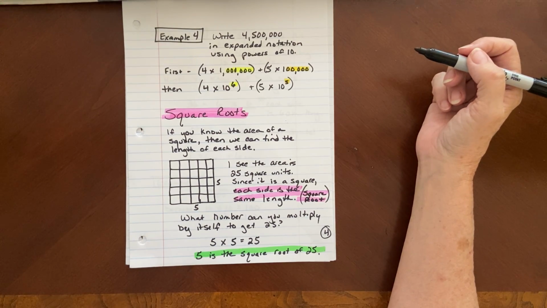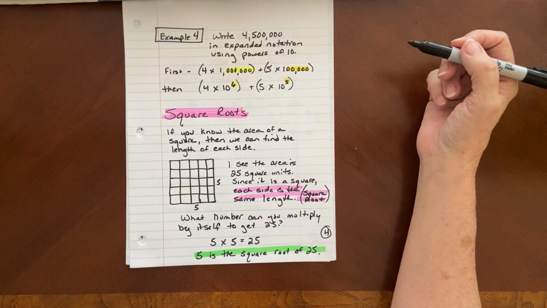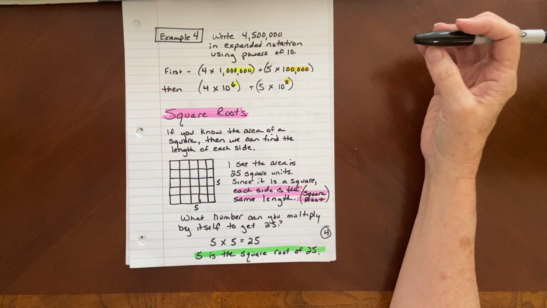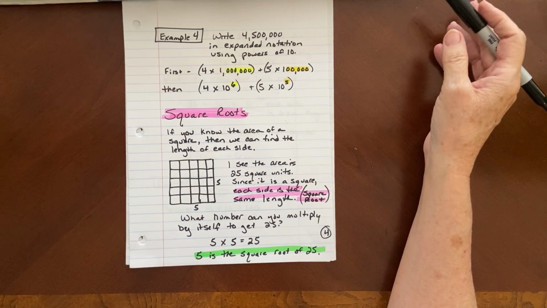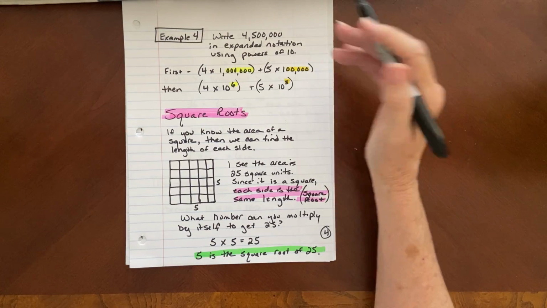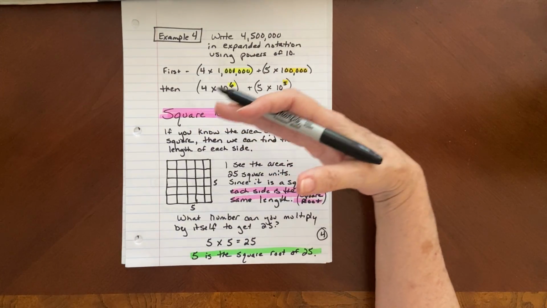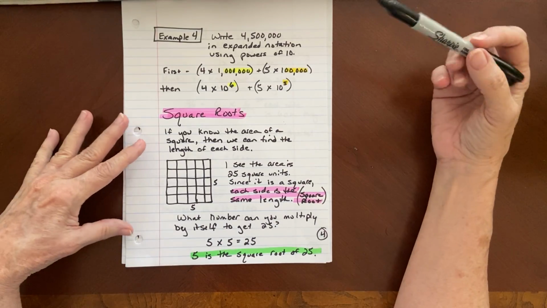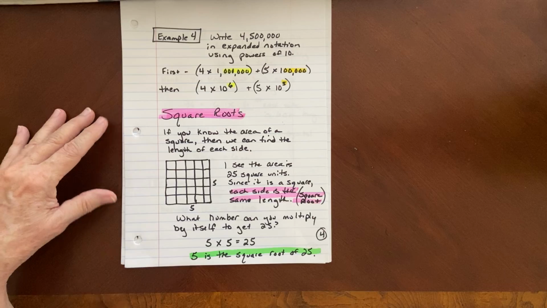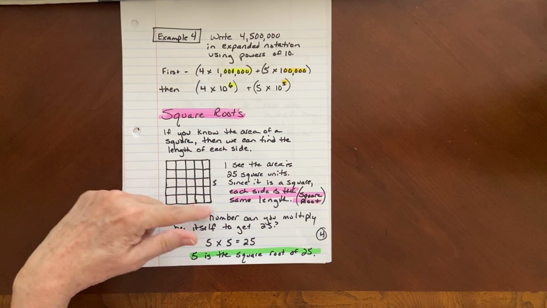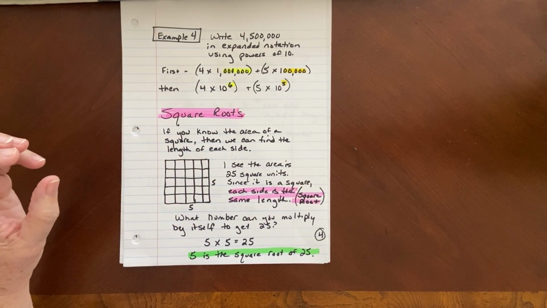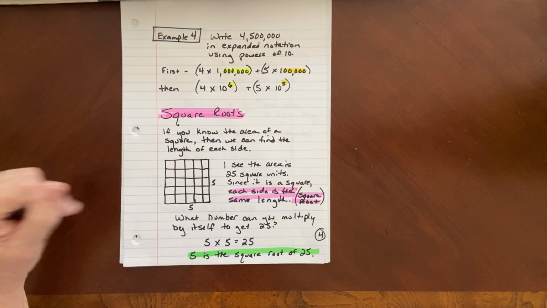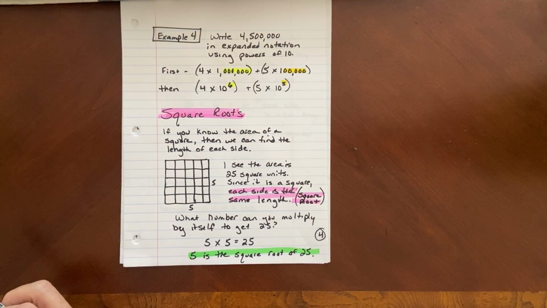Pretty easy, huh? Okay, they kind of threw exponents and square roots in the same lesson because they're related. So one you're building up, the other you're tearing down a little bit. So square roots, you're kind of finding pieces of things. So let's say I have a square and it has 25 little square units inside of it. So I know the area is 25 square units. They want to know what the length of each side is.